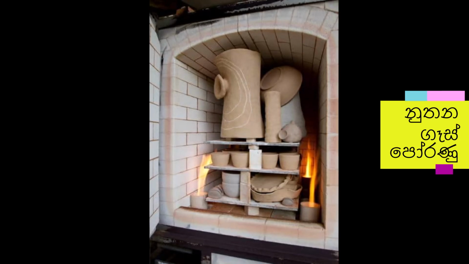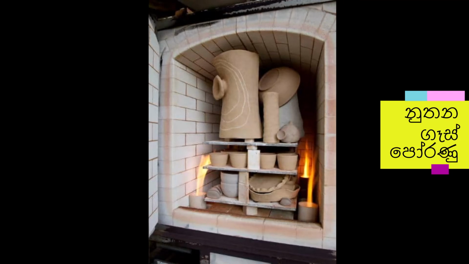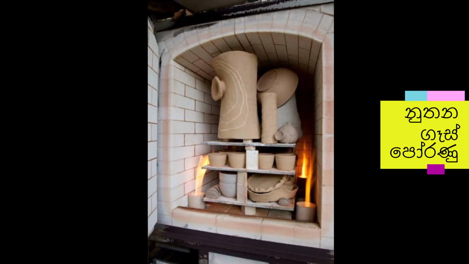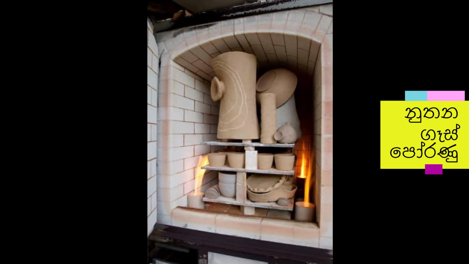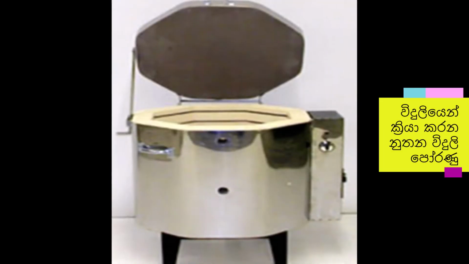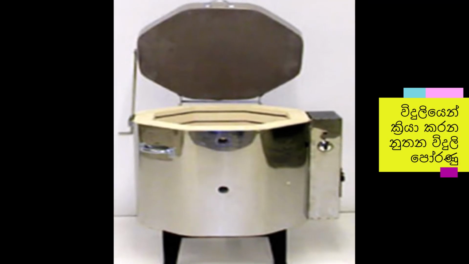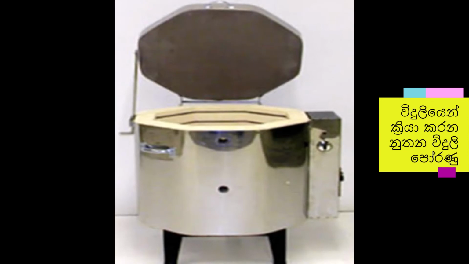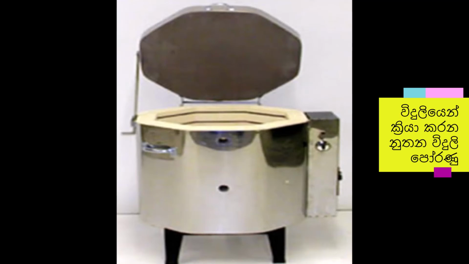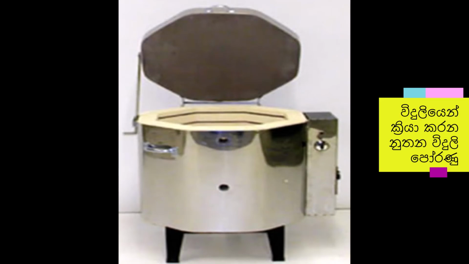When you consider a small amount of pottery samples, you can use electrical kilns that are made for small purposes, like making one sample, to burn clay pottery nowadays in the industry. One or two samples can be burned in these kilns and you can check the sample quality from that.